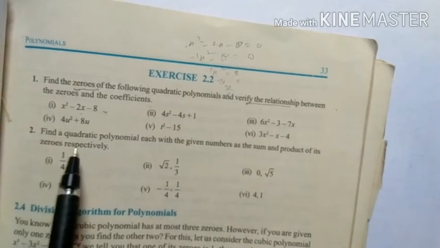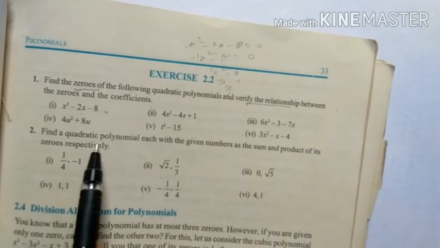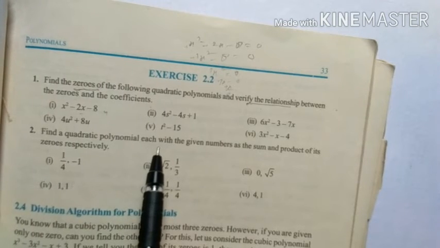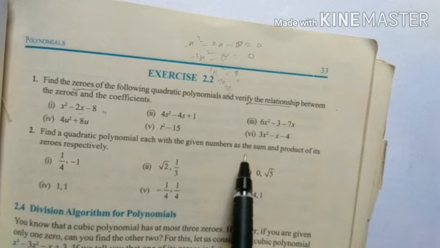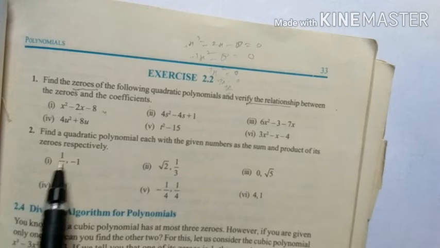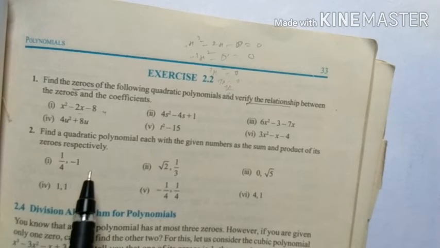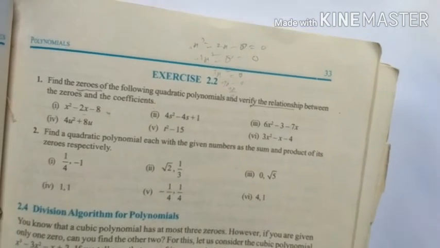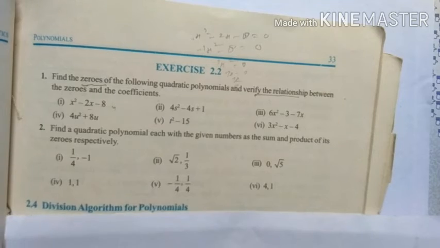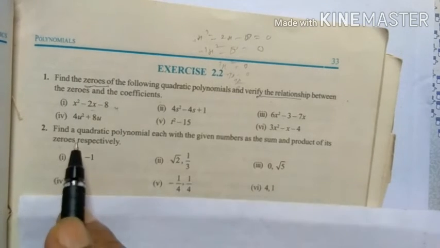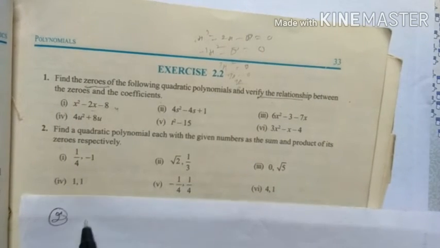And the second question is: find the quadratic polynomial each with the given numbers as the sum and product of its zeros. So let us solve this. Question number 2, part first.